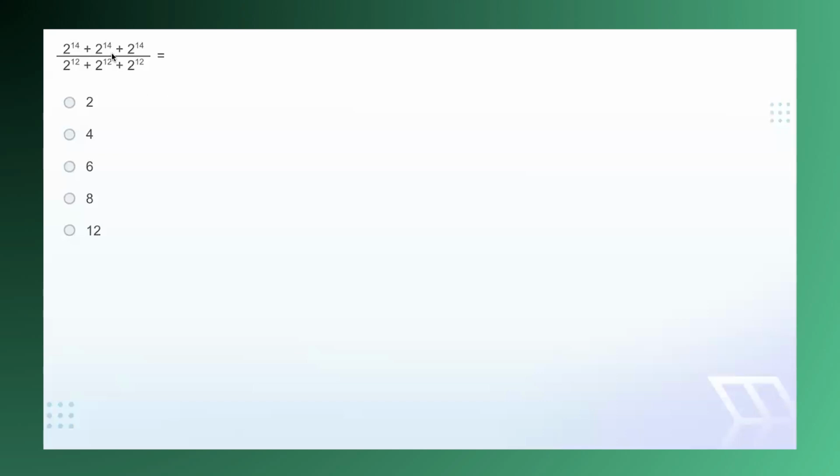The first is to recognize, hey, in both my numerator and denominator, I'm adding 3 of the same thing. So in my numerator, I'm adding 3 2 to the 14ths, and in my denominator, I'm adding 3 2 to the 12ths. Now, if we had something like x plus x plus x, we would immediately combine like terms for 3x. And if we had something like x squared plus x squared plus x squared, again, we would hopefully immediately combine like terms for 3x squared. Well, we can do the same thing here. If we can do it with variables, we can do it with real numbers.